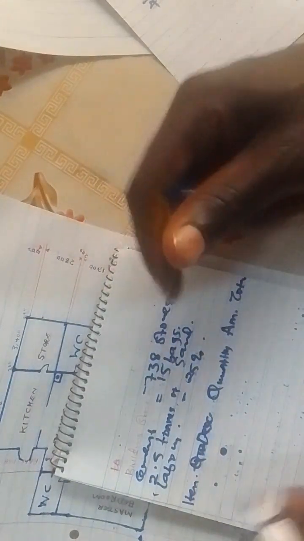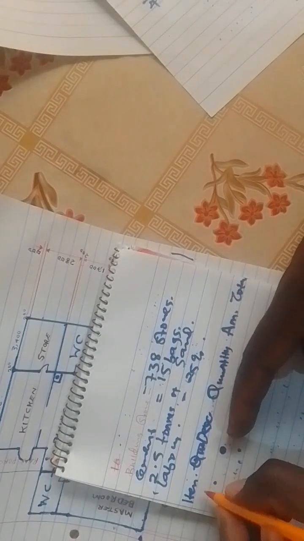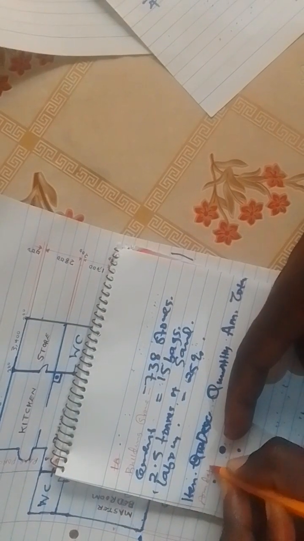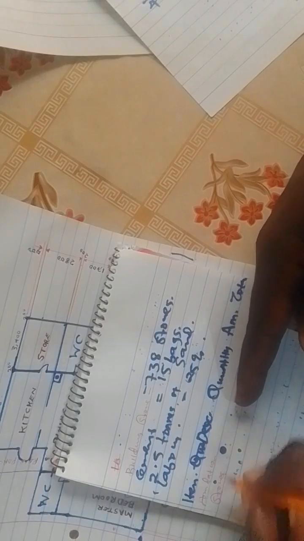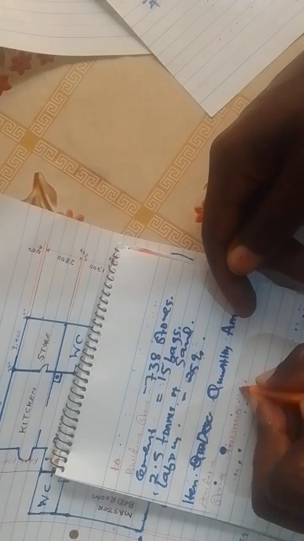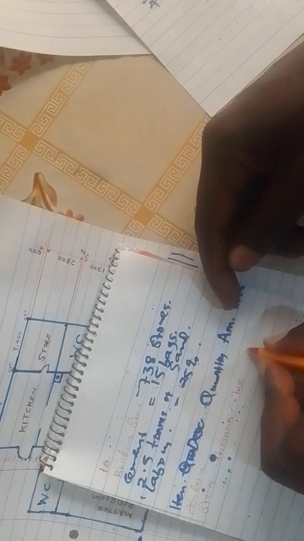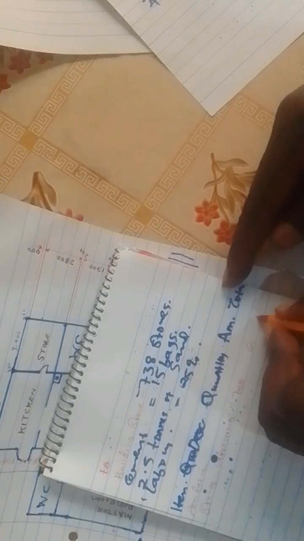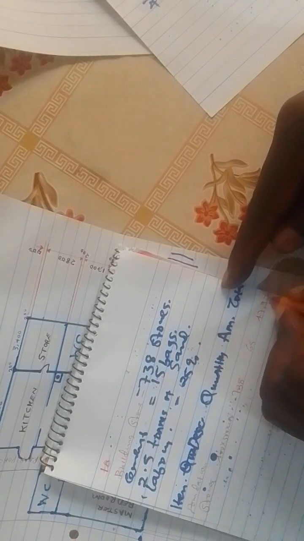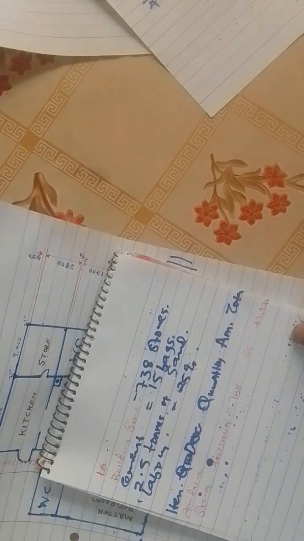So item number one is, let me use this pen so that it can be very visible, stones, foundation stones. Size is 400 by 300 by 200. Quantity is 738, and then amount per stone is 65 shillings, and then the total will be 65 by 738, so it will give us 47,970.